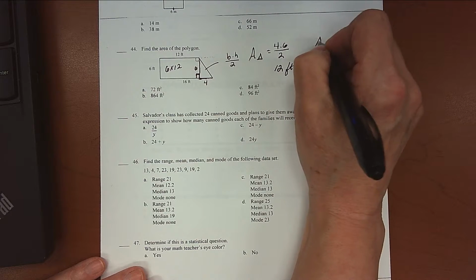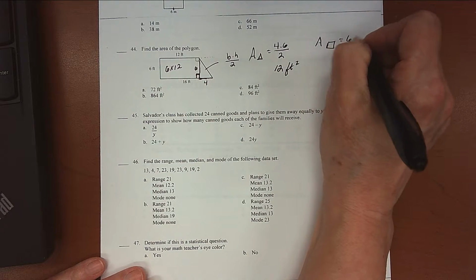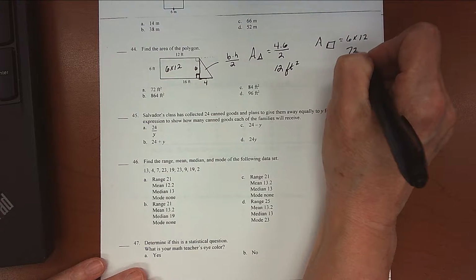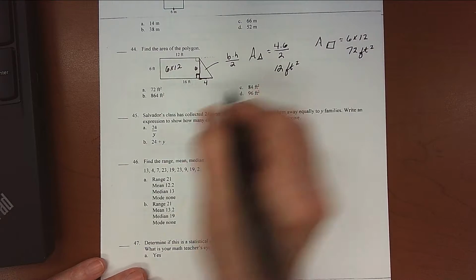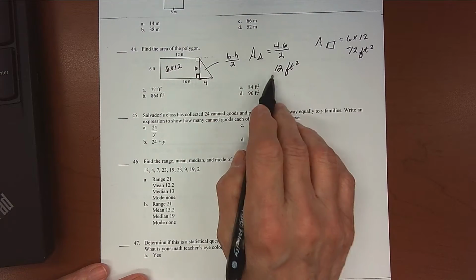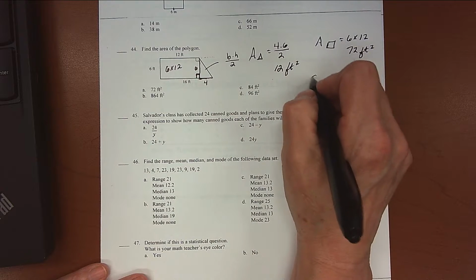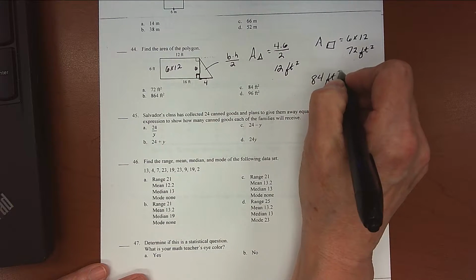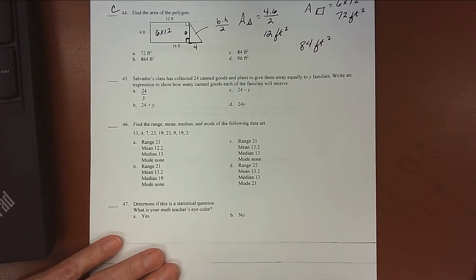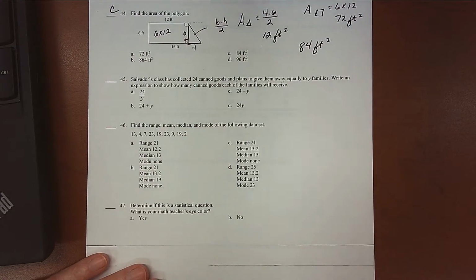And then the area of my rectangle is going to be 6 times 12, and 6 times 12 is 72. To get the area of the whole shape, I'm going to add those together. So 72 plus 12 gives me 84 feet squared for my total area. So that's C.